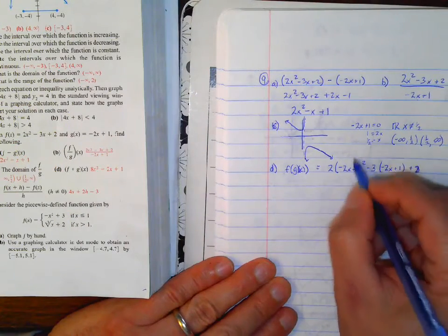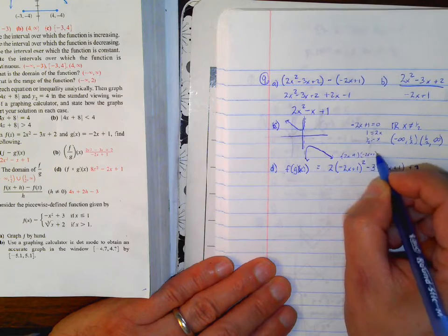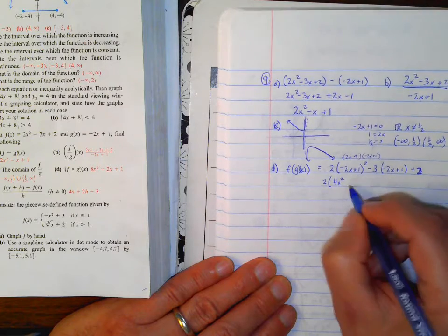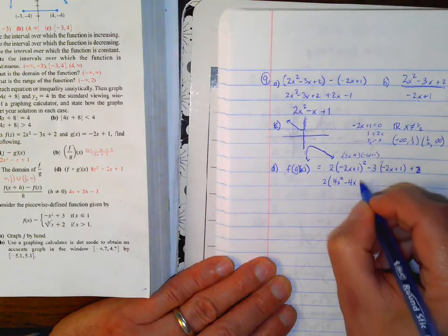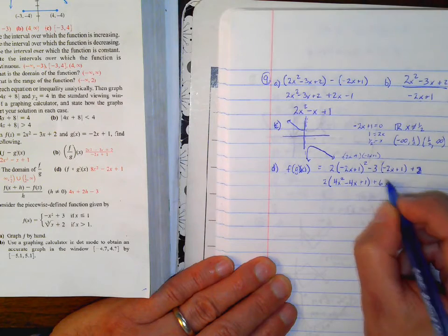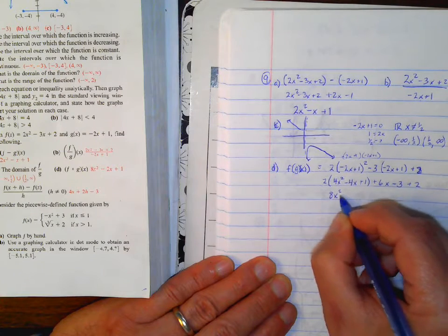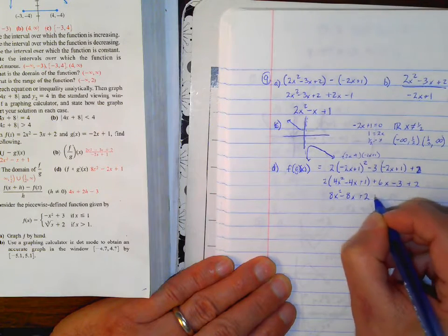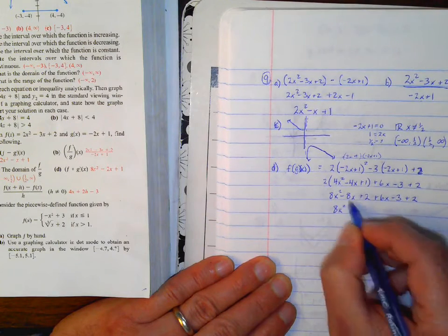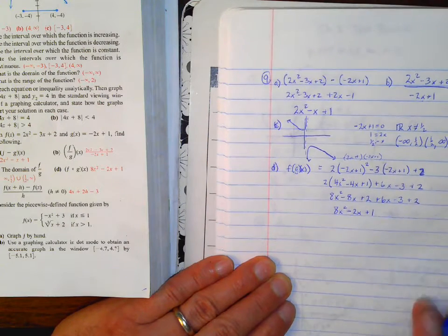So this is 2x minus 1 times -2x plus 1 times -2x plus 1, which is 4x squared. Minus 2x and minus 2x is minus 4x. 1 times 1 is 1. I'll distribute through that as well. That's plus 6x minus 3 plus 2. So 8x squared minus 8x plus 2 plus 6x minus 3 plus 2. 8x squared minus 2x plus 1 when you combine your like terms together.